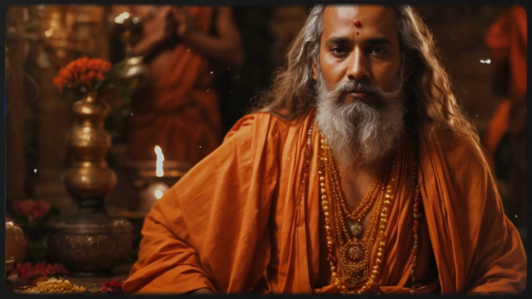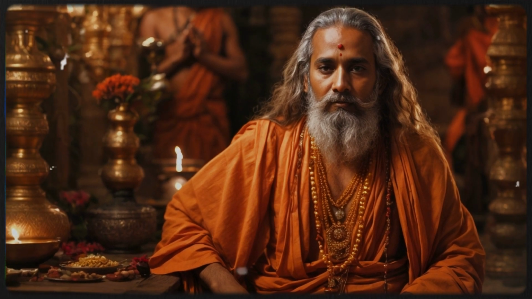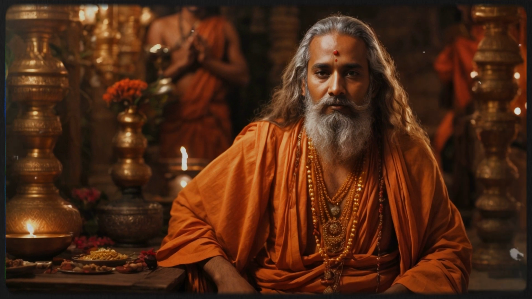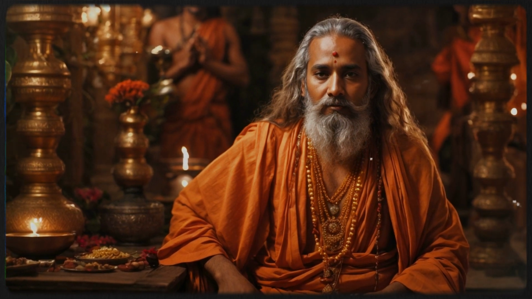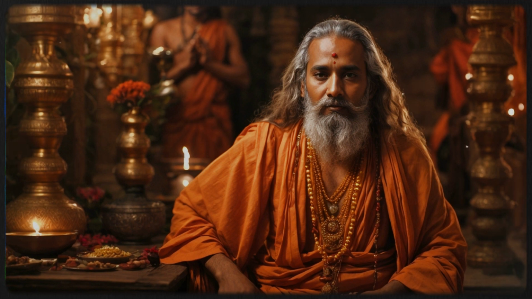In the 4th century CE, the great philosopher Adi Shankaracharya championed the Advaita Vedanta philosophy, which advocated the ultimate oneness of the individual soul, Atman, with the universal soul, Brahman. This non-dualistic perspective has left an indelible mark on Indian spirituality.